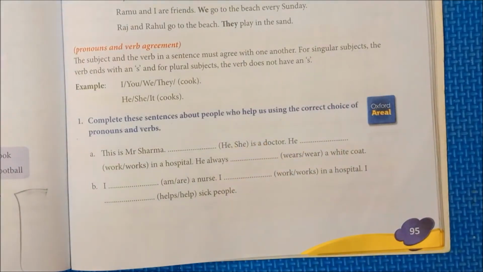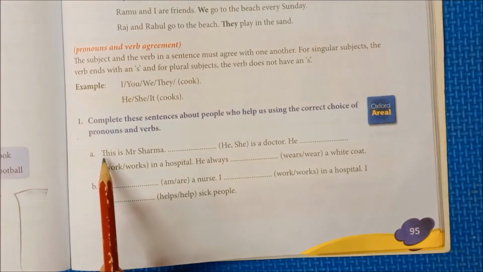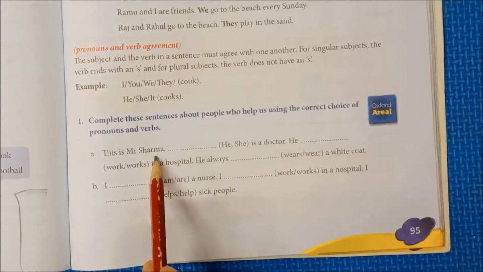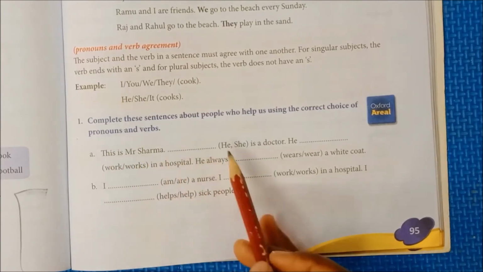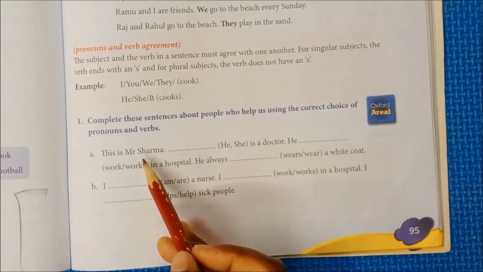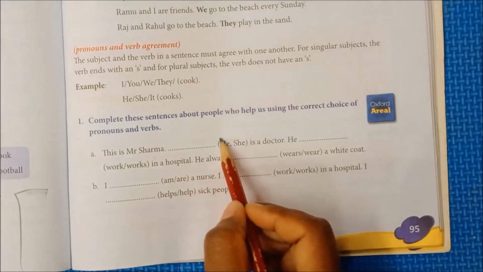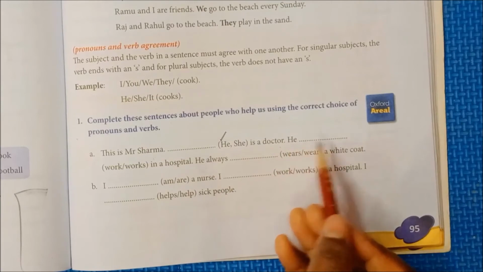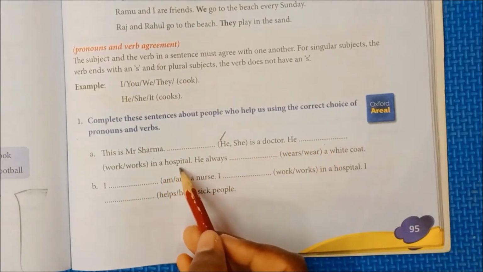Verbs describe what is happening in the sentence. So you have to choose the pronoun and verb. First one, this is Mr. Sharma. You have to select the pronoun. So here we are talking about a man. For a man we have to use he. He is a doctor. He dash is a hospital.